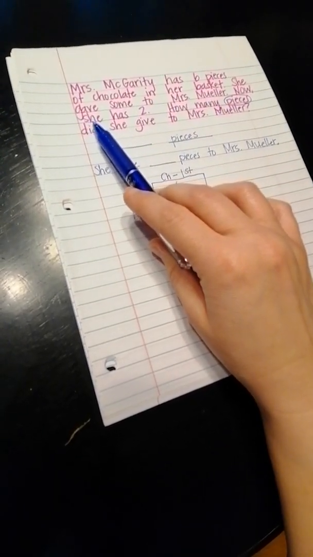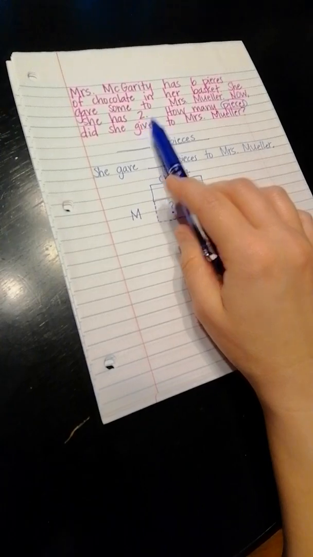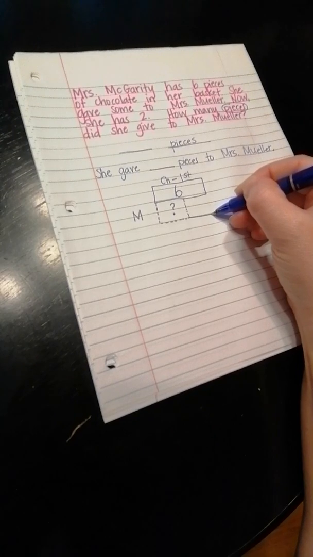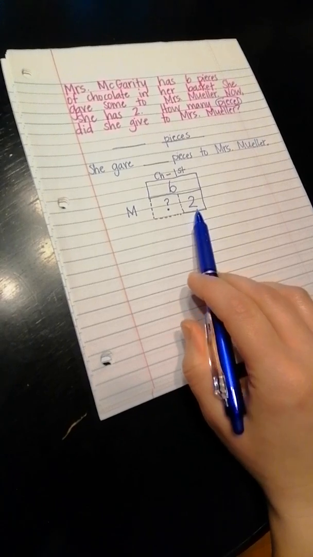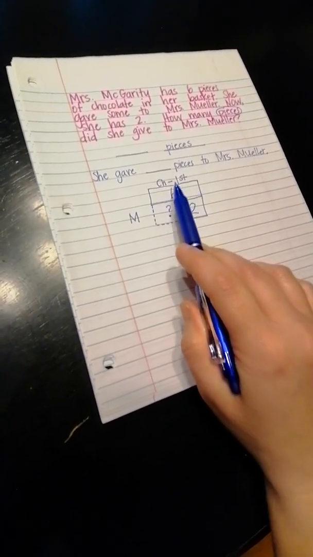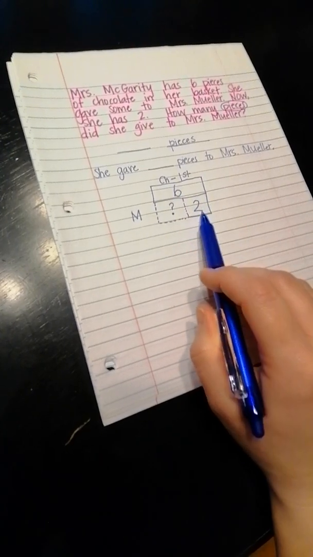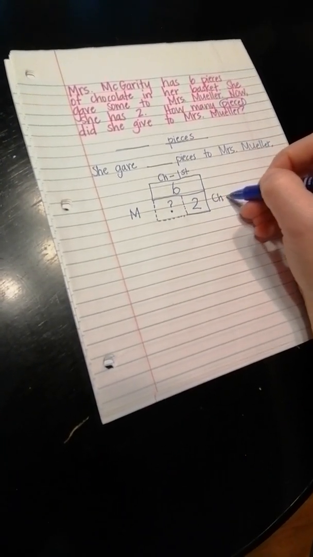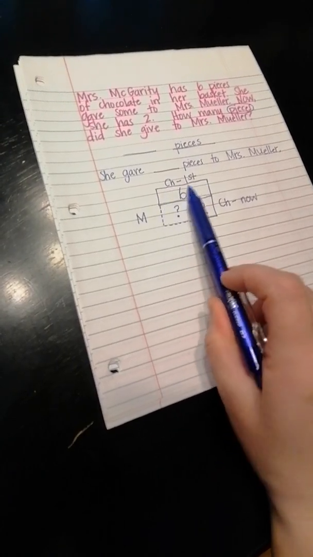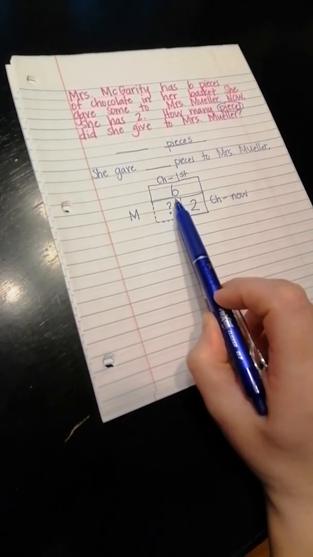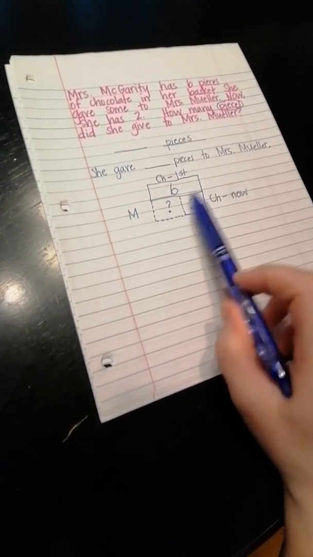Okay? Well, I've got to keep going because the story doesn't end there. It says now, there it is, she has 2. So she gave some to Miss Mueller. Now she just has 2. So as you can see, I have made a unit bar, and wait a minute, I've got to label this too. If this is the chocolate she had first, this is the chocolate she has, yeah, you guessed it, now. This is the chocolate she has now. It changed. She only has 2 now. So as you can see, I've made a unit bar, and it's sort of helped me put my thinking on paper.